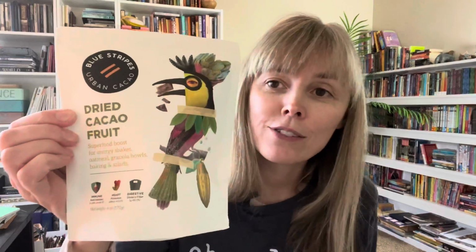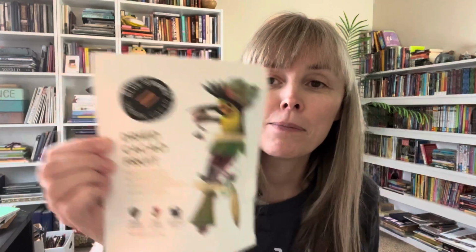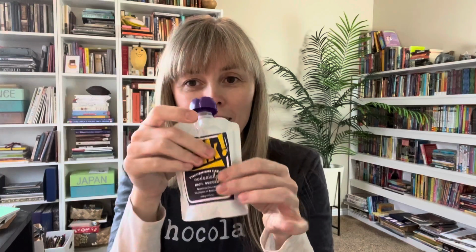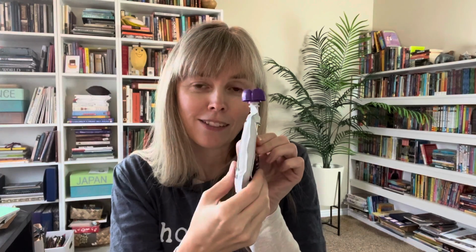I have dried cacao fruit from Blue Stripes Cacao. I have a cacao fruit drink. I've also had a cacao fruit drink from Blue Stripes. And then I've got this from Oodalolly Chocolate, a cacao nectar, 100% cacao nectar, and kind of this squishy, you get the fruit pulp in this, for other fruits.